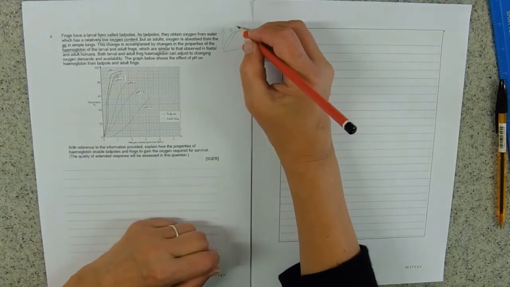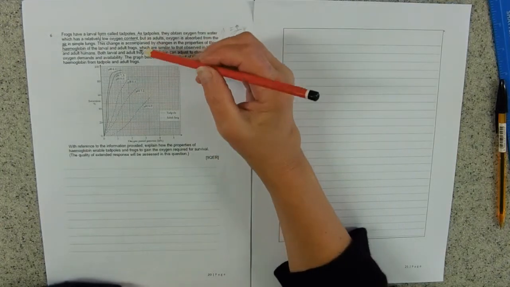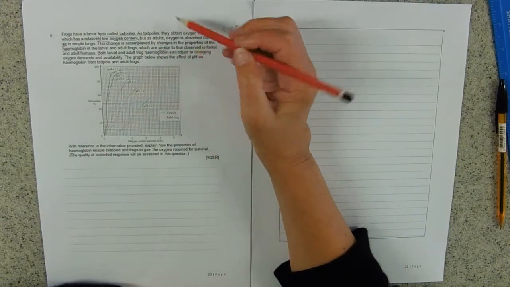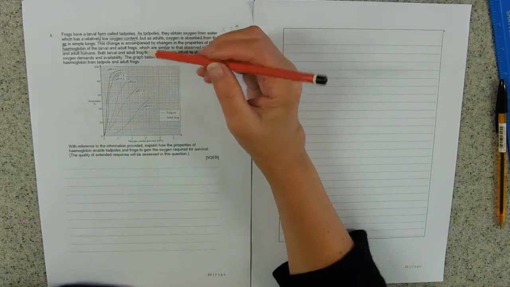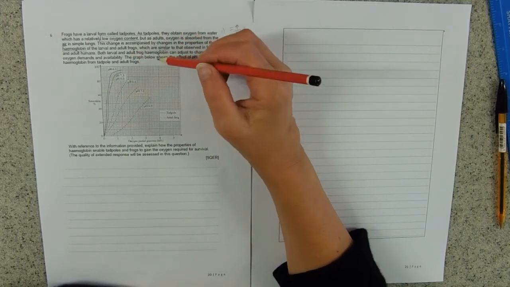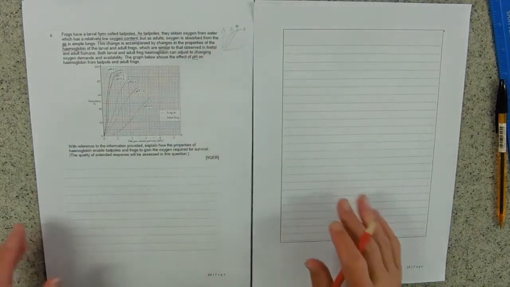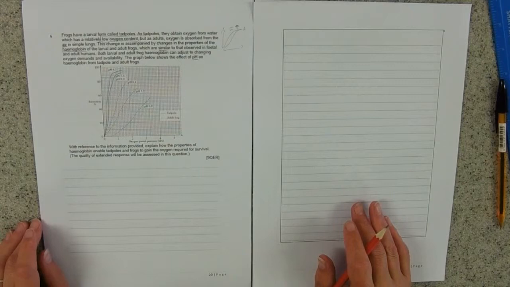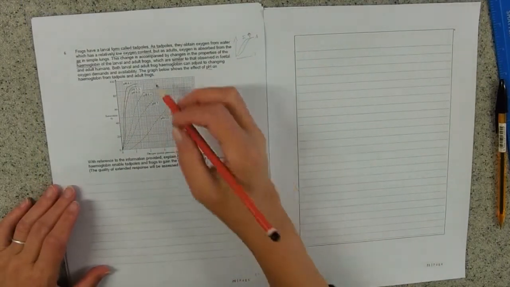That curve, that shift to the left. Both larval and adult frog haemoglobin can adjust to changing oxygen demands and availability. The graph below shows the effect of pH on haemoglobin from tadpole and adult frogs. So the first thing to sort out is which are your adults, which are your tadpoles.